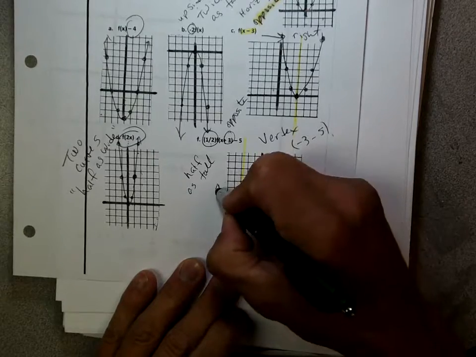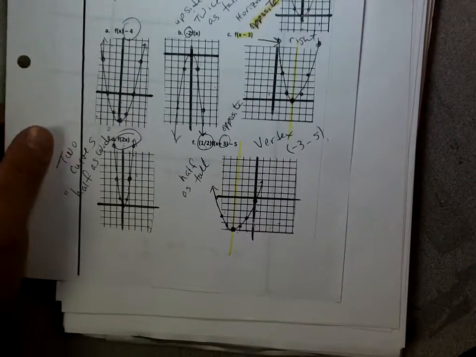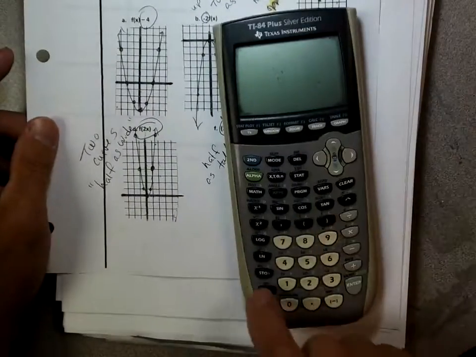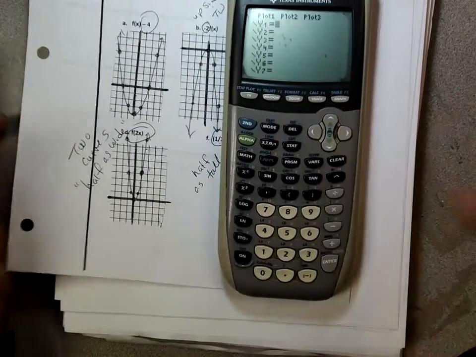Now, the good news, I suppose, is that if you get into a test and say, I can't remember how to do this, Mr. Davies, I'm clueless, I'm stuck, you can put them on your calculator, right?